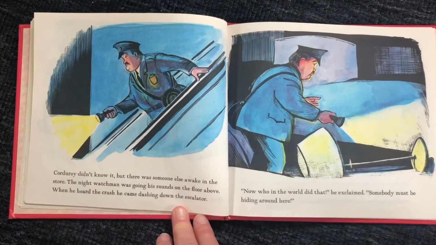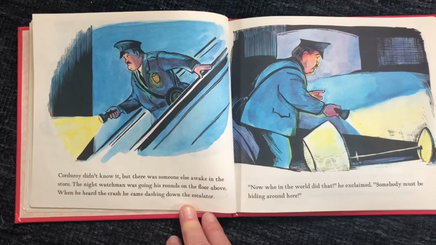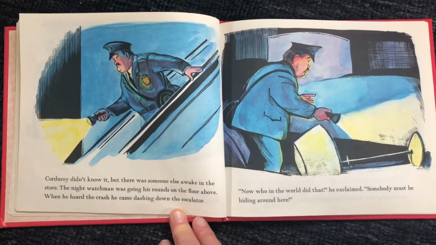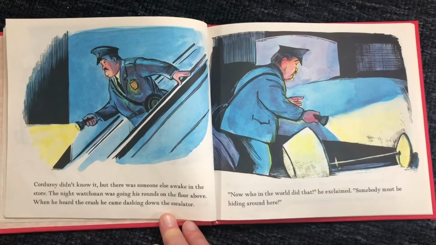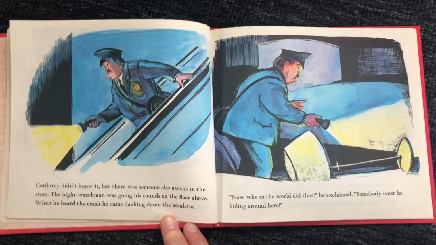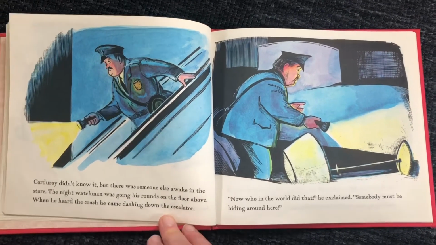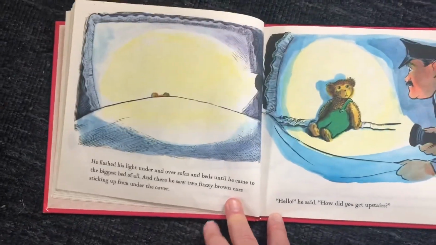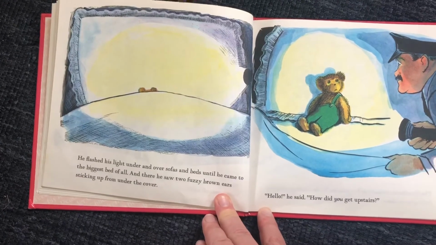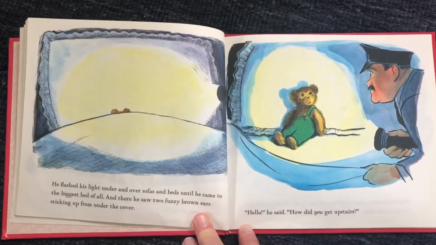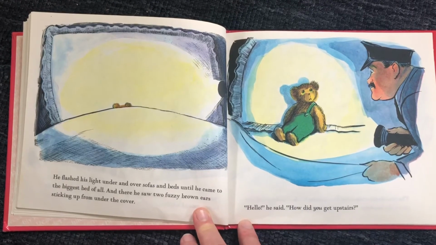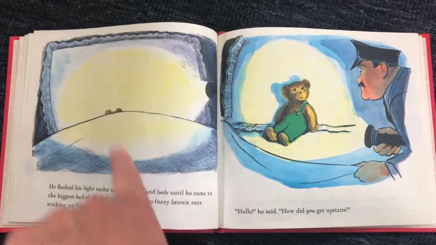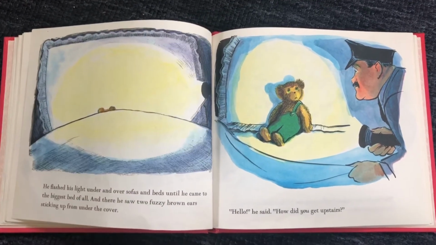Corduroy didn't know it, but there was someone else awake in the store. The night watchman was going his rounds on the floor above. When he heard the crash, he came dashing down the escalator. "Now, who in the world did that?" he exclaimed. "Somebody must be hiding around here." He flashed his light under and over sofas and beds until he came to the biggest bed of all. And there he saw two fuzzy brown ears sticking up from under the covers. See, little Corduroy ears. "Hello," he said. "How did you get up here?"